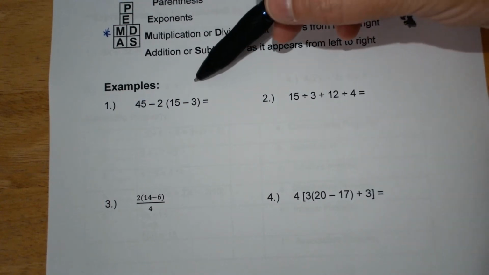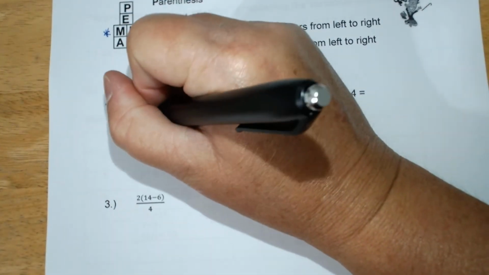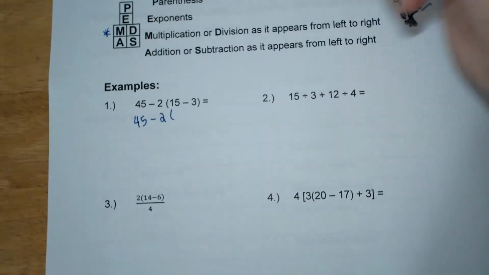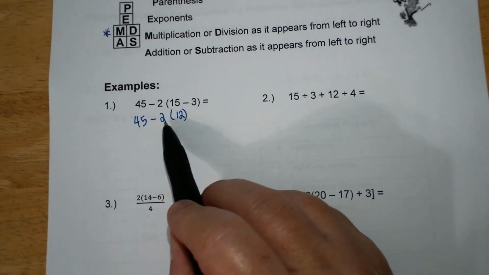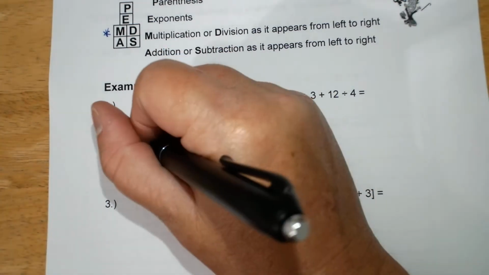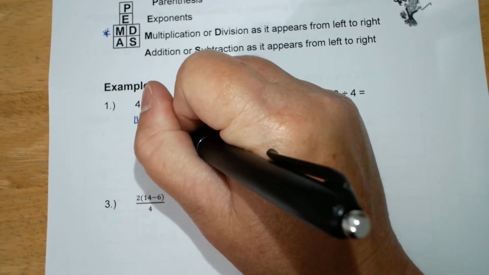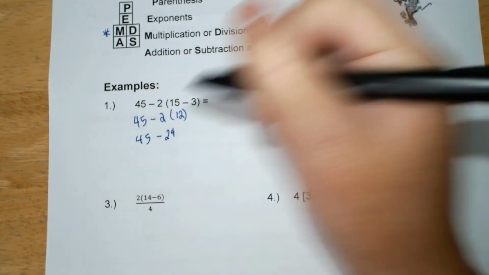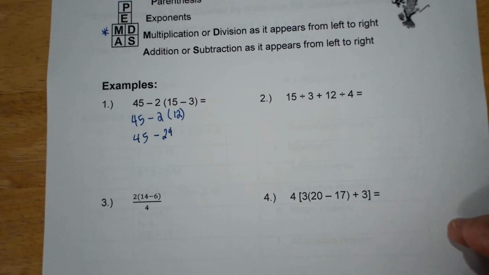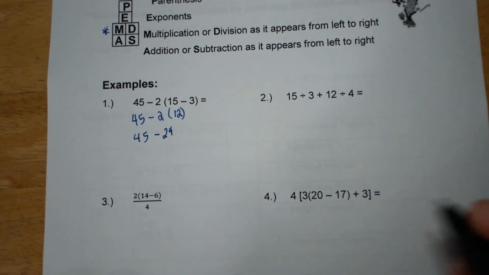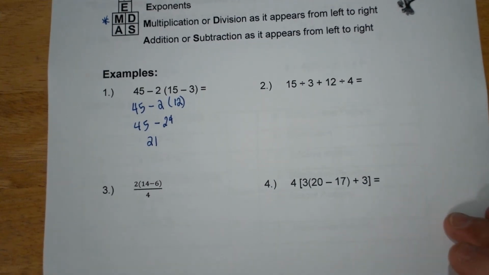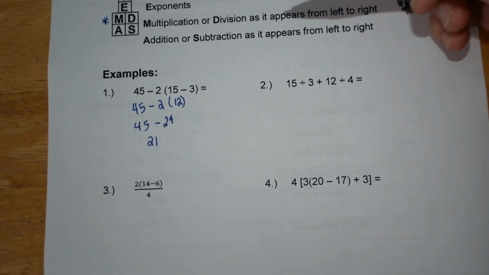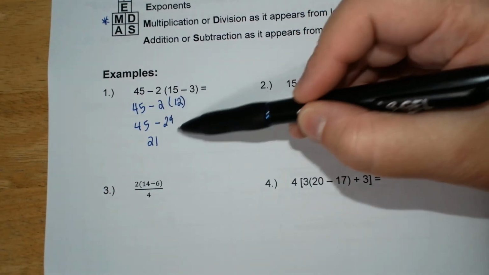So on the first one, the parentheses, 45 minus 2, 15 minus 3 is 12. Took care of parentheses. Next thing is multiplication. We know multiplication because there's a parentheses with the number there. 45 minus 24, and then that is 21. When you are asked to do these on the prove it, this is what you'll be typing in with no spaces.